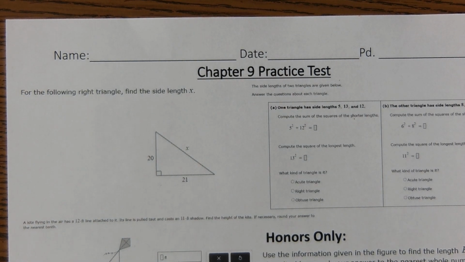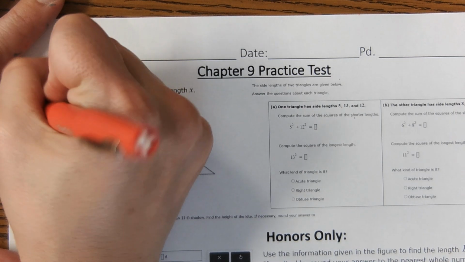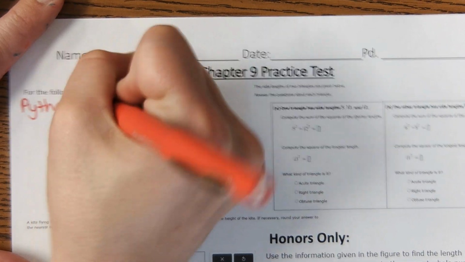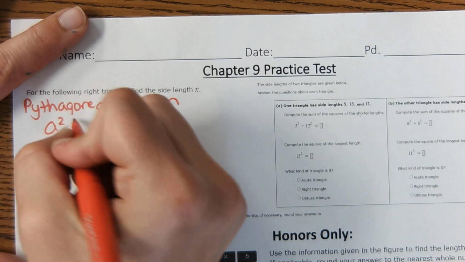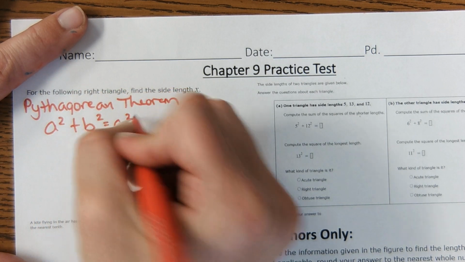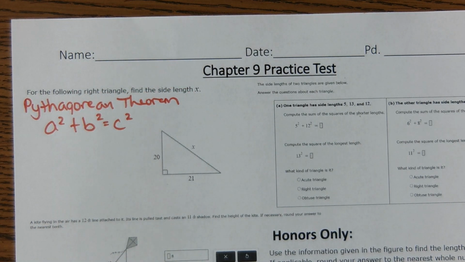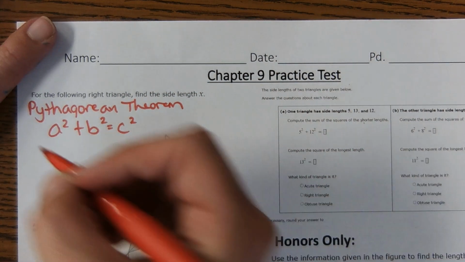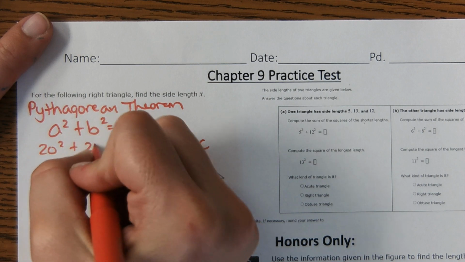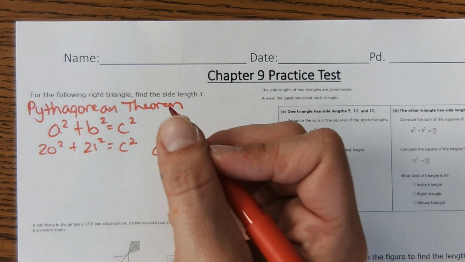Okay, so first it starts out with Pythagorean theorem questions. So the first one, we're going to use Pythagorean theorem, which is a squared plus b squared equals c squared. Now I'm going to kind of race through it because this should be pretty easy for you guys. So this would be a and b, and then this is c. So we get 20 squared plus 21 squared equals c squared.